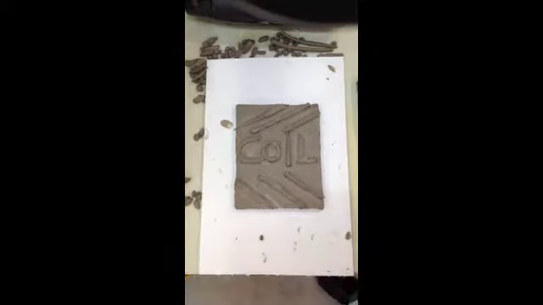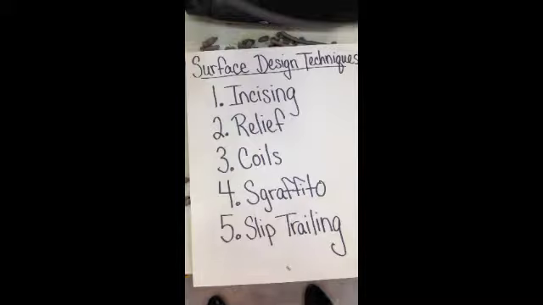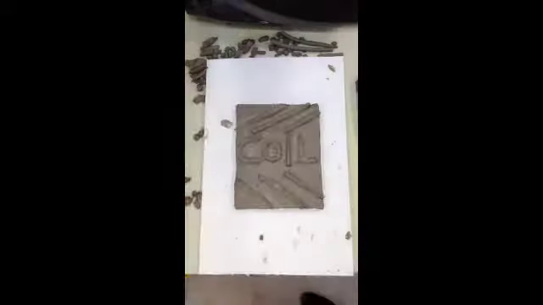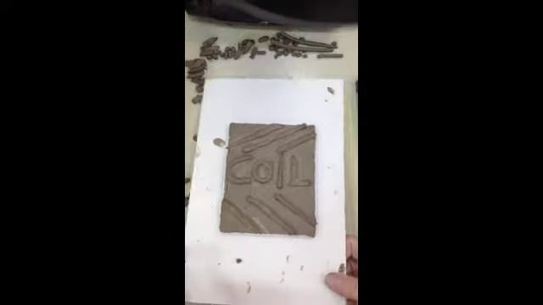Now the next demonstration that we have on the list is sgraffito. So with sgraffito, we are going to use slip, colored slips. We have them mixed already for you all to use. You'll just need to put it in a little container and grab a paintbrush. We have tan, brown, black, blue, and green for you to use. Do realize that some of the colors will be the same as they look in the bottle, and some of the colors will not be the same.